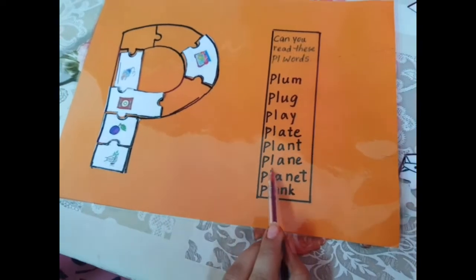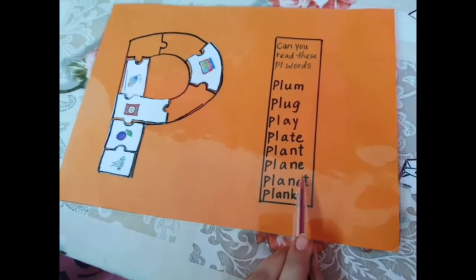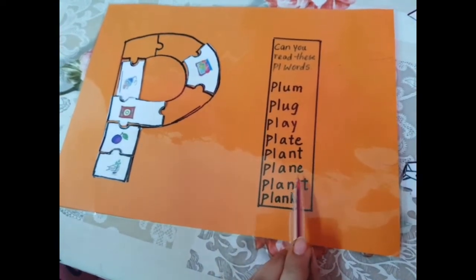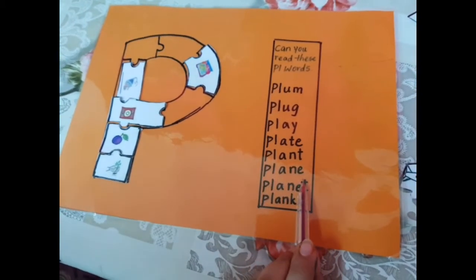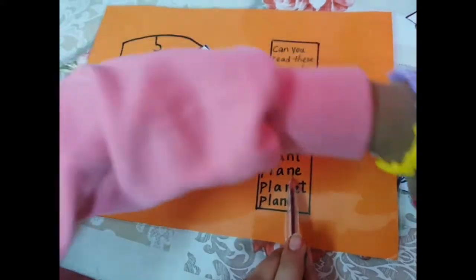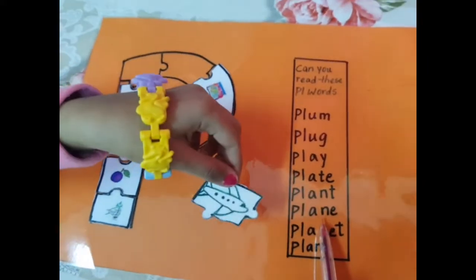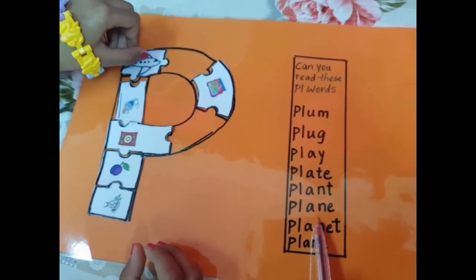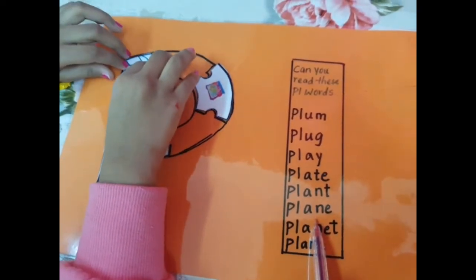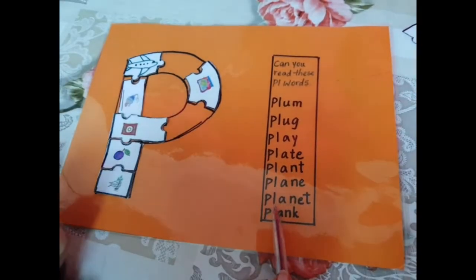Now next one. What is the sound of PL? P. The sound of AE. A. And the sound of N. PLANE. Plane. It ends with N sound. Plane. Yes. Here. Plant. Plane.